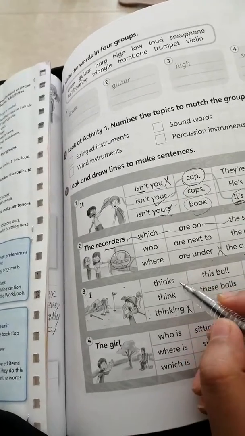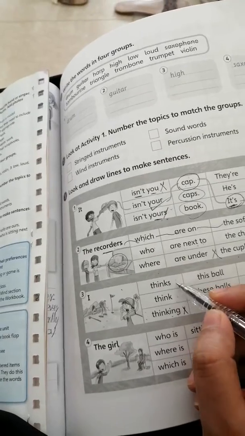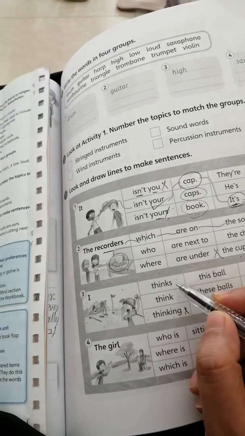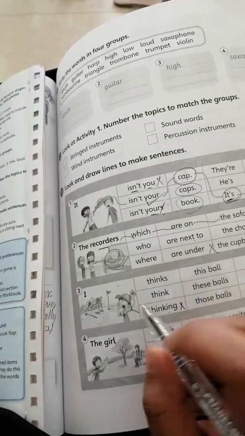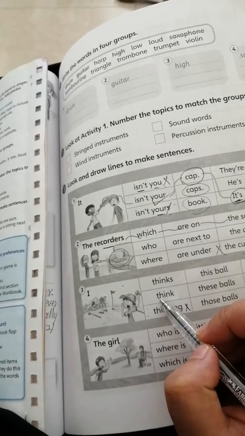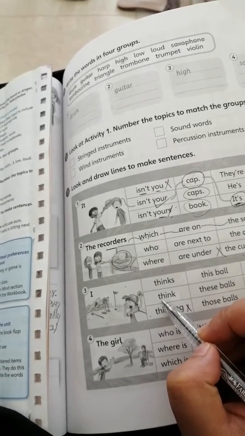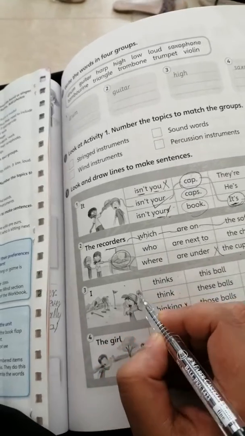So the matter now is between "thinks" and "think". What to take, thinks or think? Remember with me? It's "think" because the pronoun I takes the verb without any addition, without s or es or ies. Do you remember? So "I think".